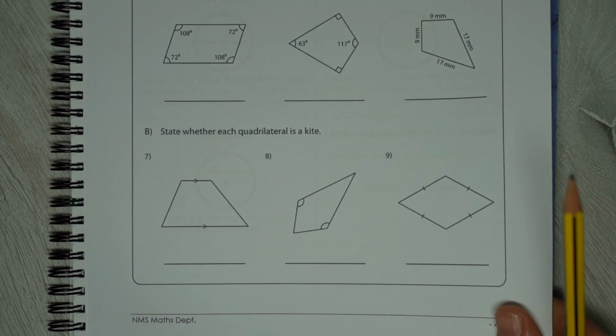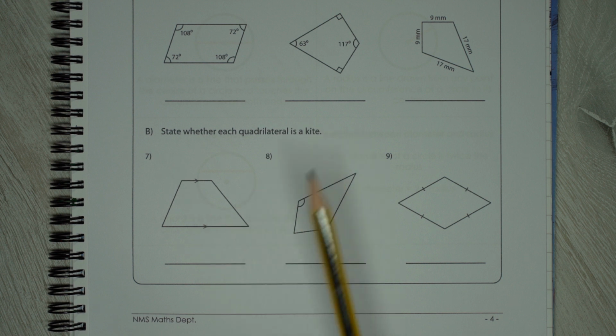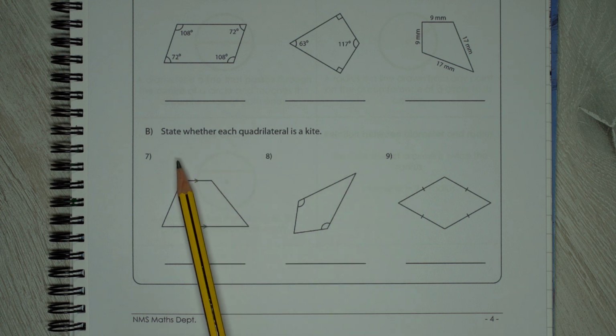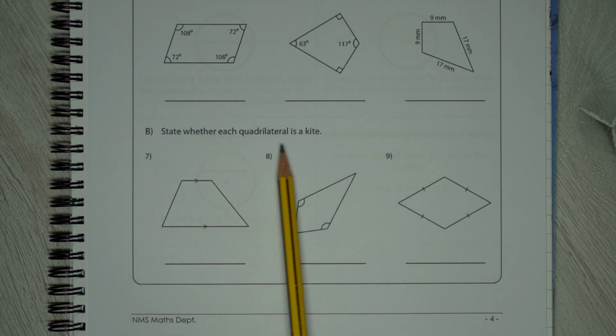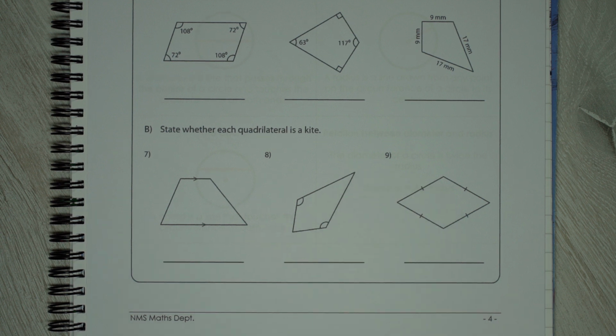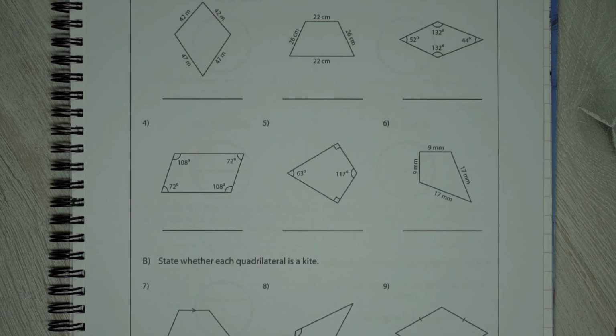Question B, it's the same, but again you don't have the measurements or angles as in the previous exercise. You need to state whether each quadrilateral is a kite. So you just need to write yes or no whether they are a kite or not. So that is today's lesson. It was a brief one and an easy one as well.